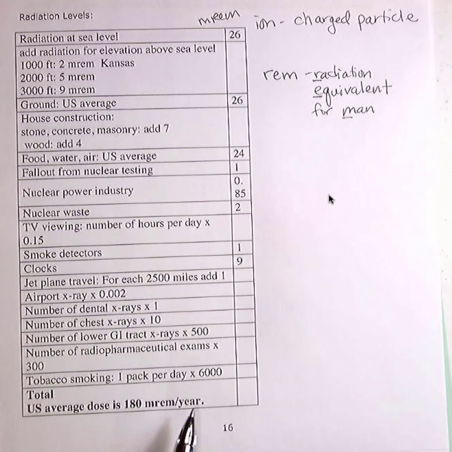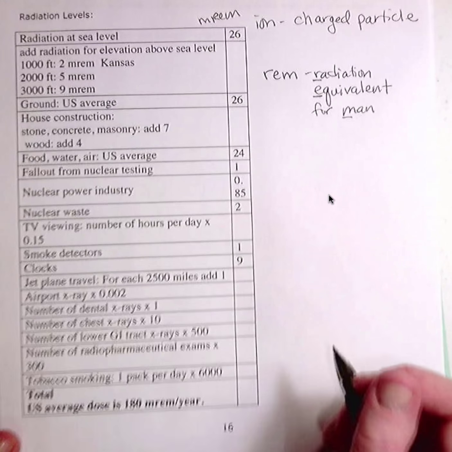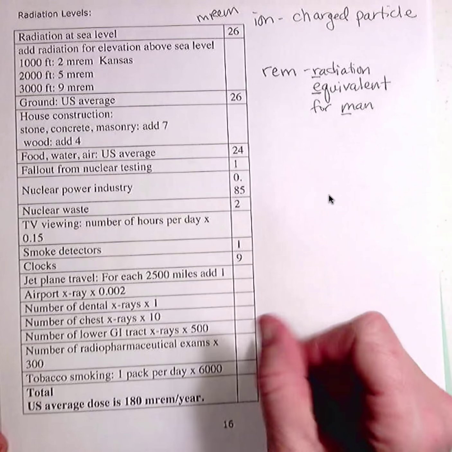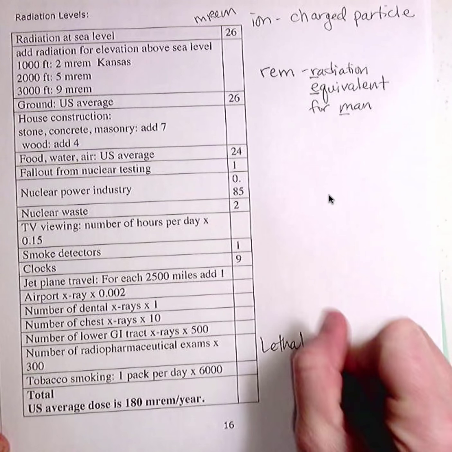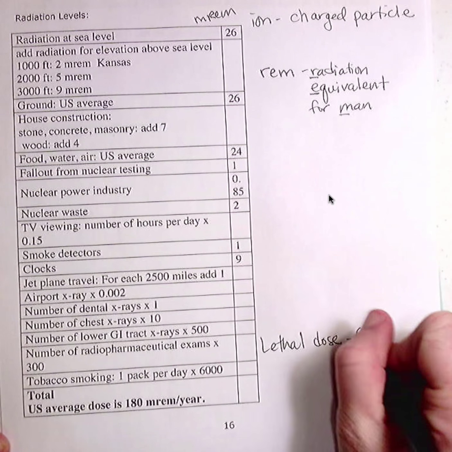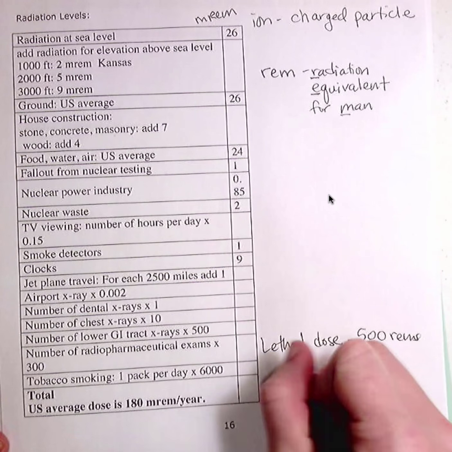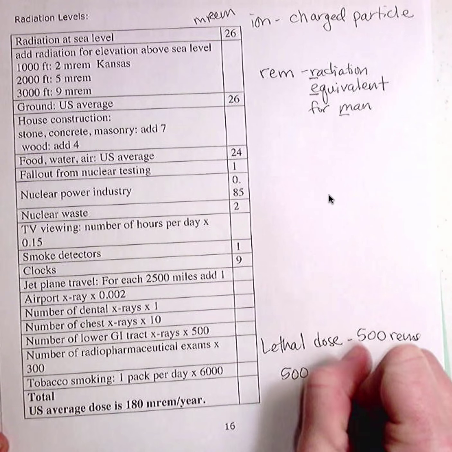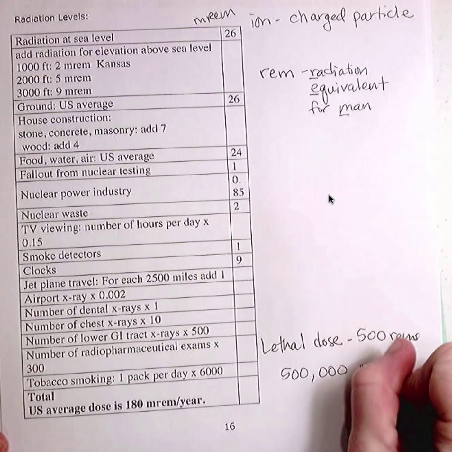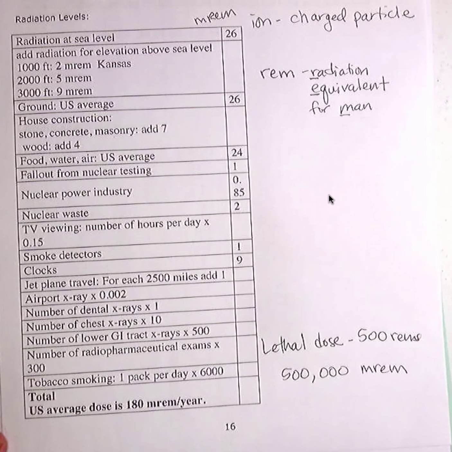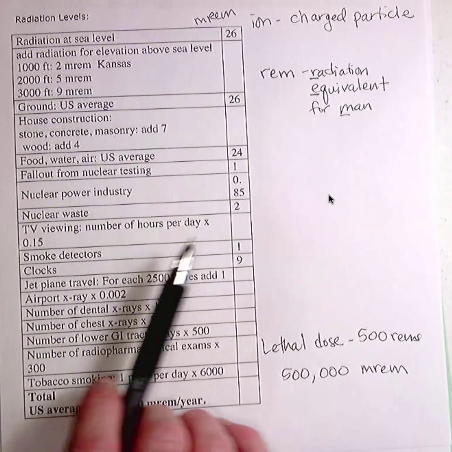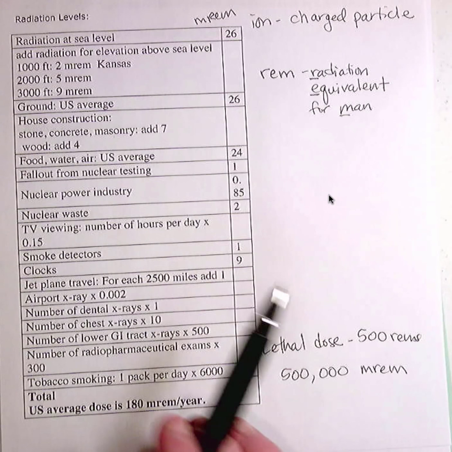A lethal dose is about 500 rems. So that would be 500,000 millirems. So this background radiation that we're exposed to is very minimal.